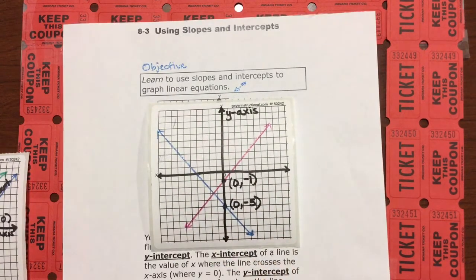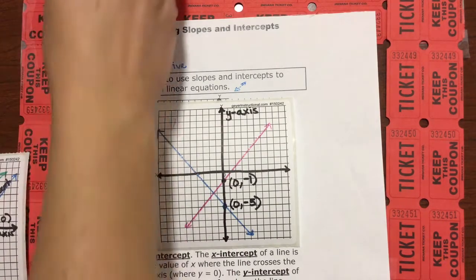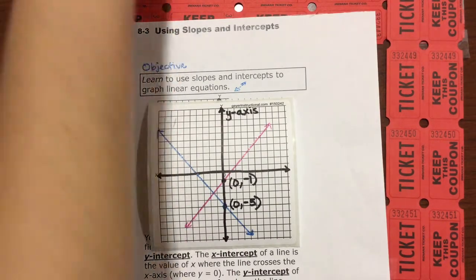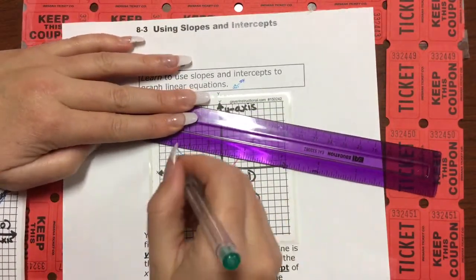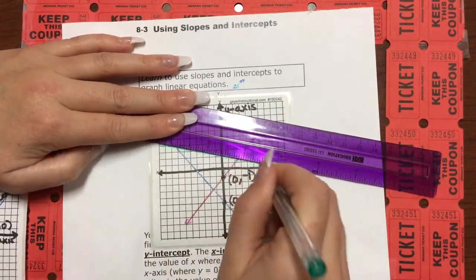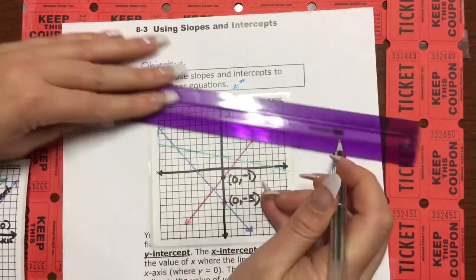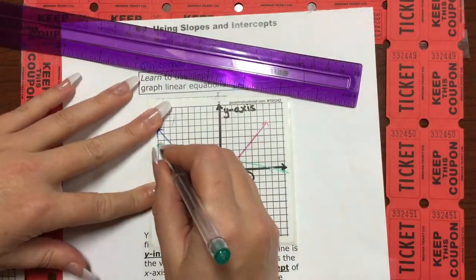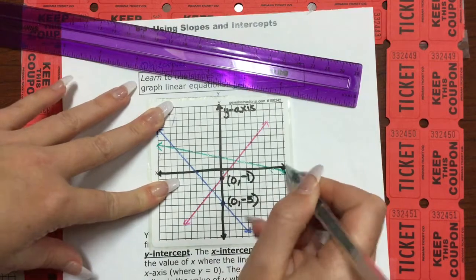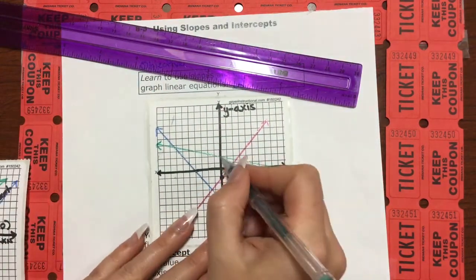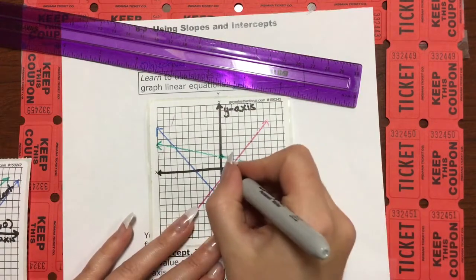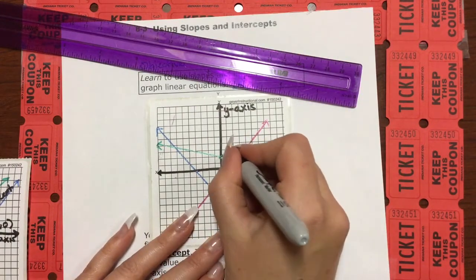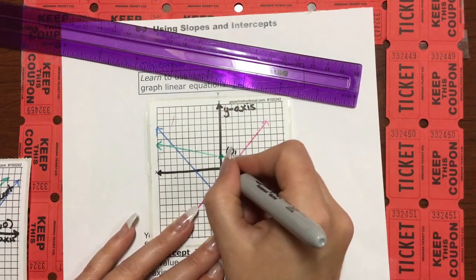Okay, let's try this again. Where'd my ruler go? Okay, here it is. How about a line like this. Where is the y-intercept? The y-intercept is where it intercepts the y-axis, which is right there. And what is that point? Well, x is 0 again, and the y is 2.